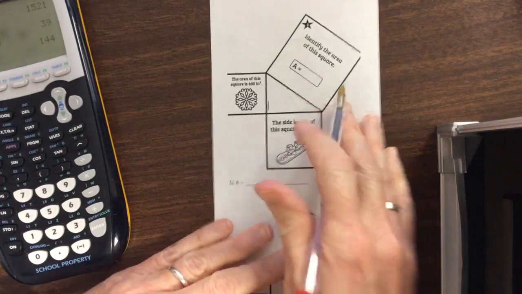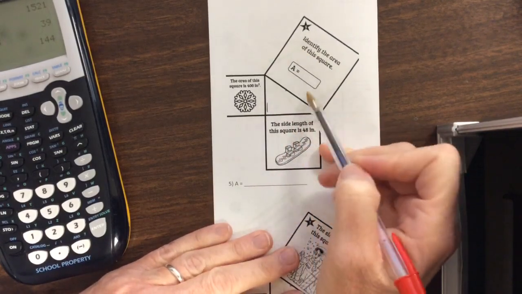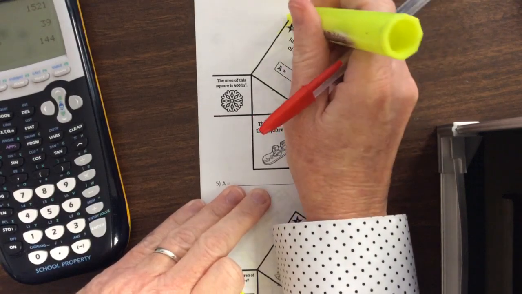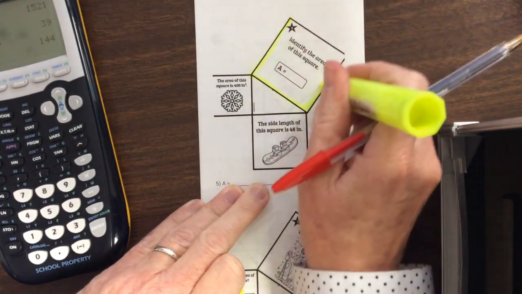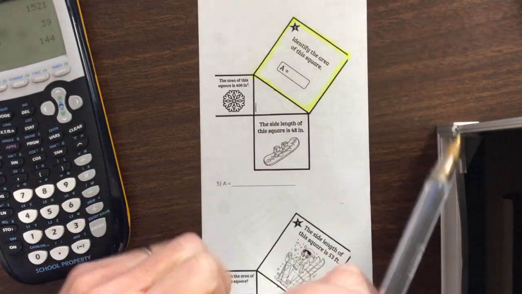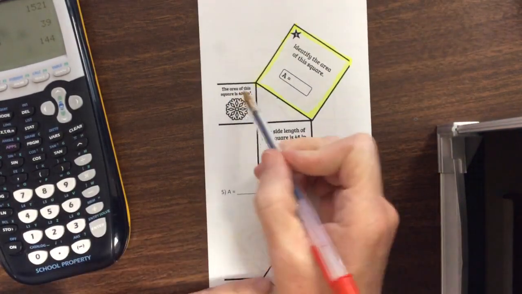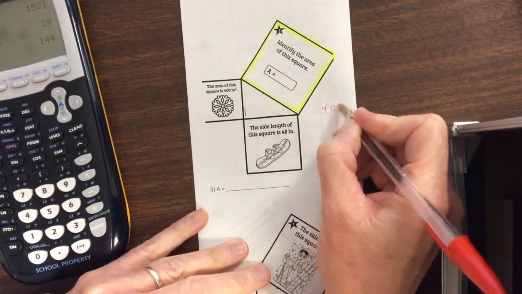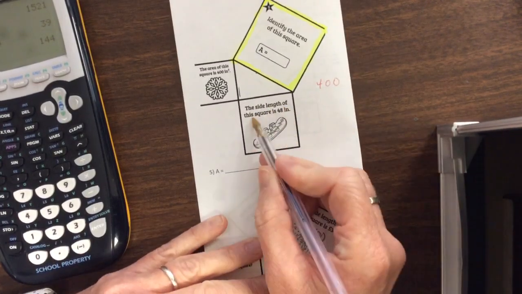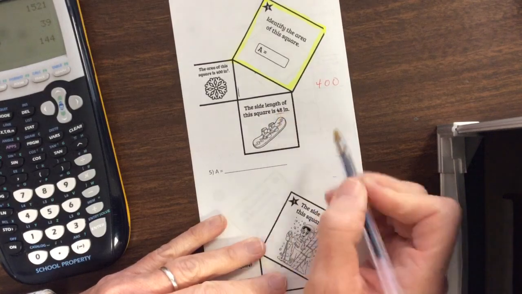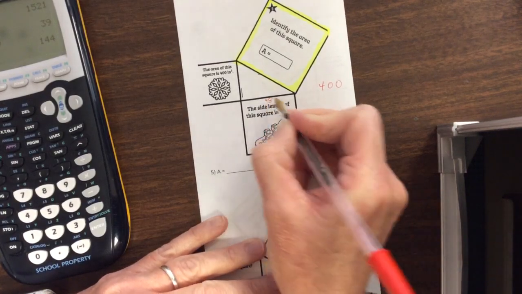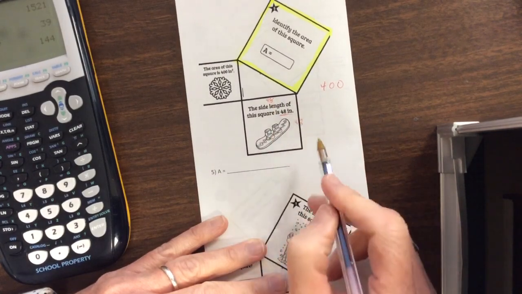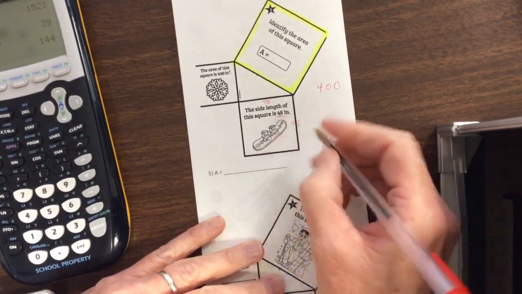Okay, number 5, they want to know the area of the big one. We don't have it. We know the area of this smaller one is 400, and we know a side length of this square is 48. So we need to multiply the sides to get the area.